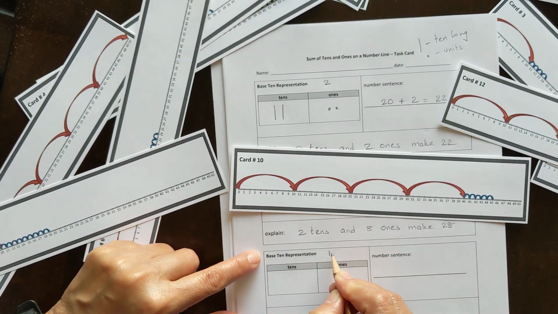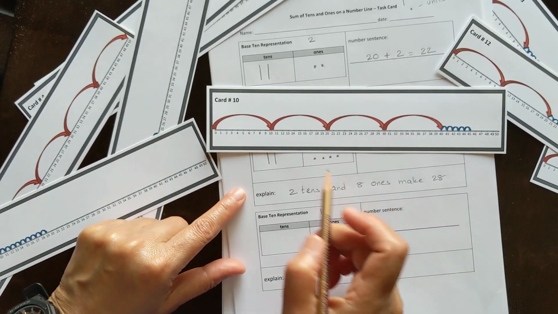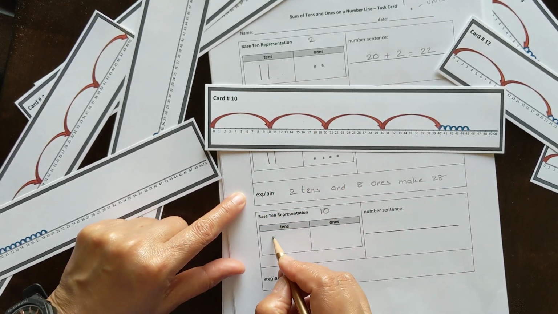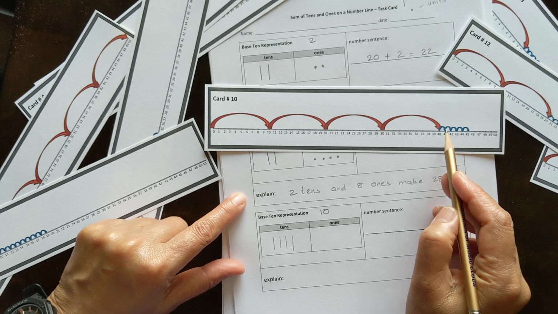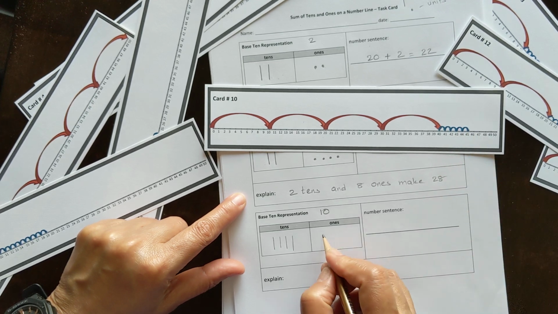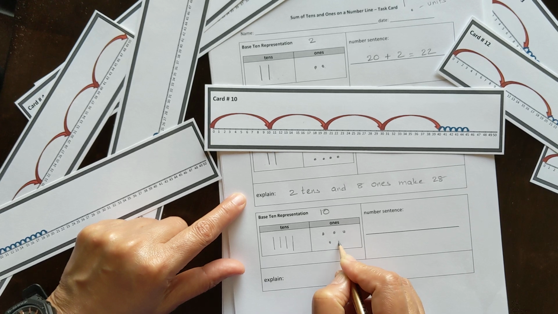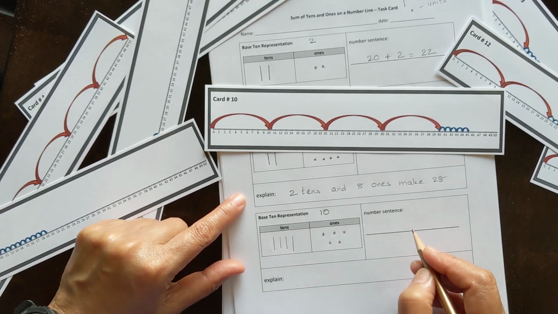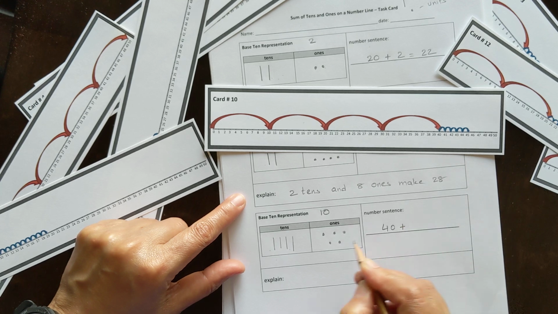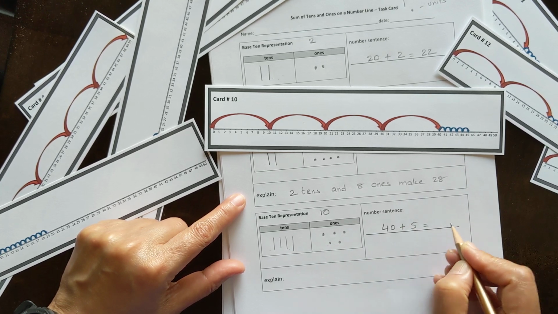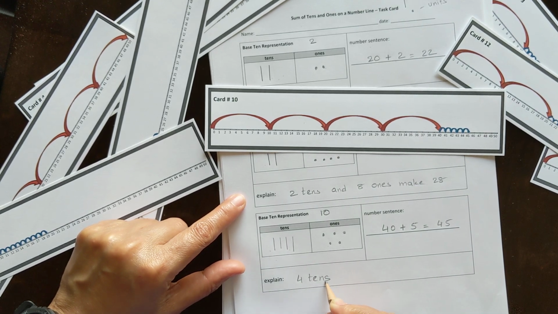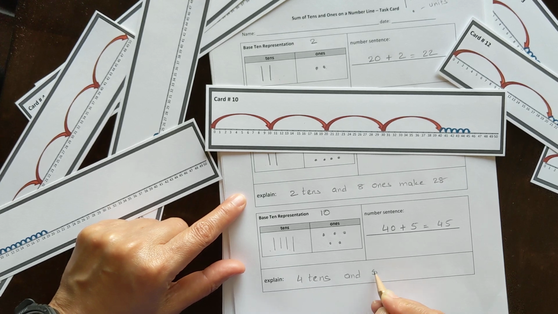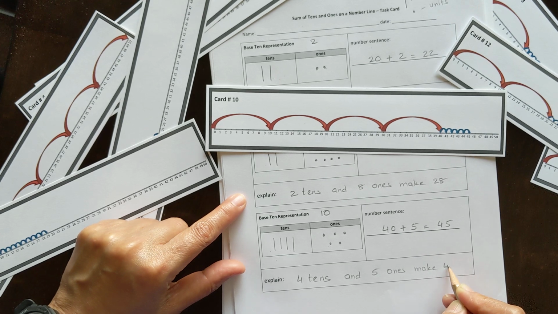Card number 10. 1, 2, 3, 4 10 longs, because these are 4 tens, and 1, 2, 3, 4, 5 units. 4 tens is 40 plus 5 units is 5, and it is 45. 4 tens and 5 ones make 45.